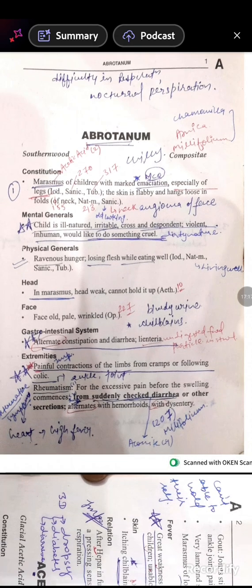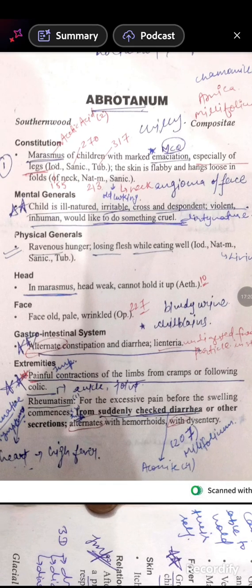Constitution of abrotenum: abdominal marasmus of children with marked emaciation, especially of legs. This is important. In iodium there is scrofulous diathesis, and in sanicula the child is greasy, brownish, and skin of neck hangs in folds. In tuberculinum there is losing flesh while eating well, and the skin is flabby and hangs loose in folds of neck. In natrum muriaticum there is losing flesh while living well, and in sanicula again skin of neck hangs loose in folds.